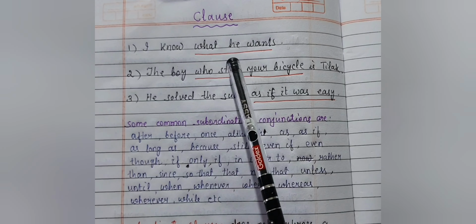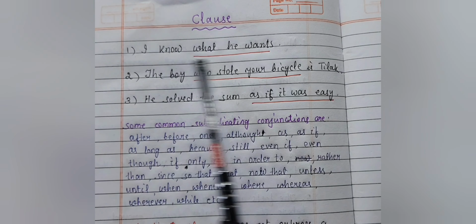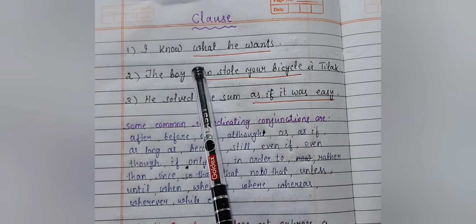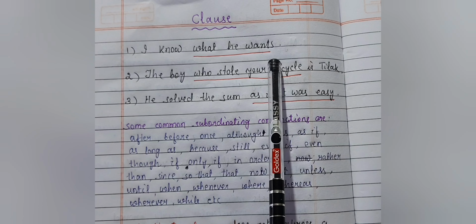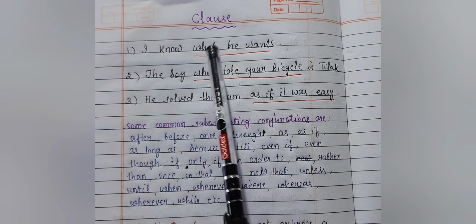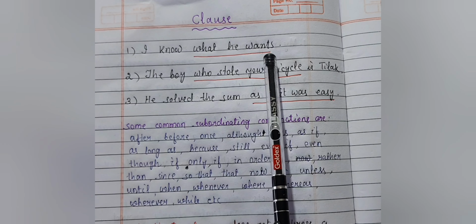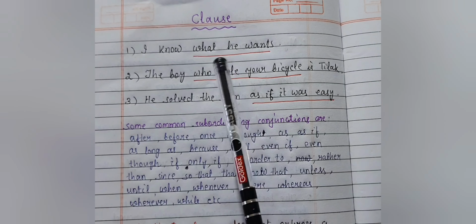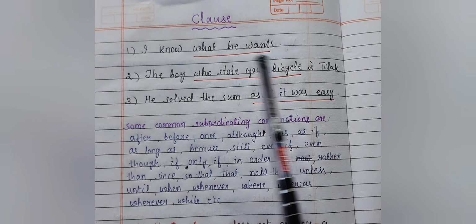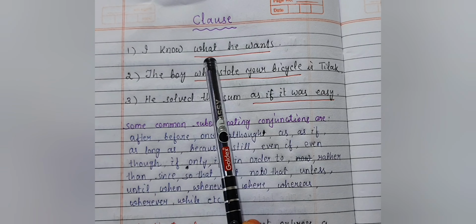I know what he wants. Here this is one sentence. "I know" is one part, another part "what he wants." "I know" has a complete thought. "What he wants" does not have a complete thought. This part is introduced by the WH word "what."